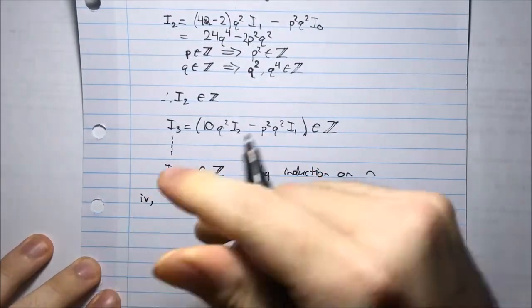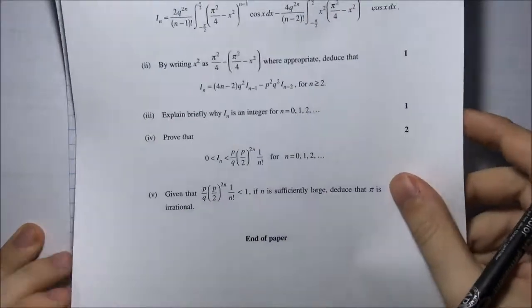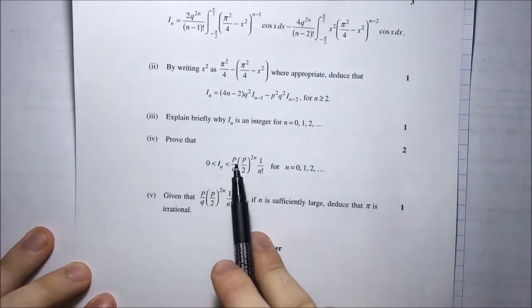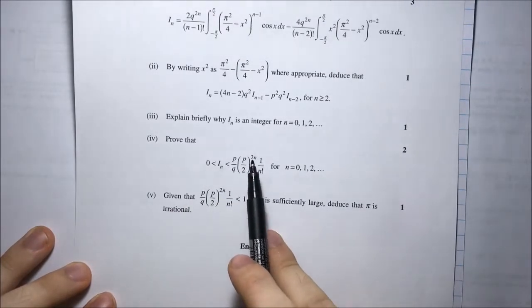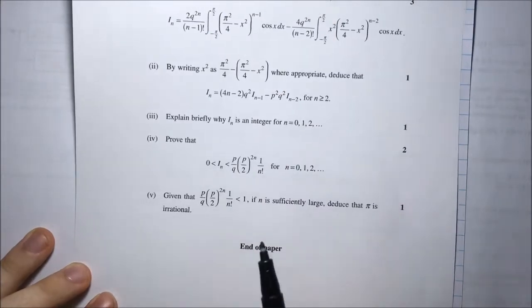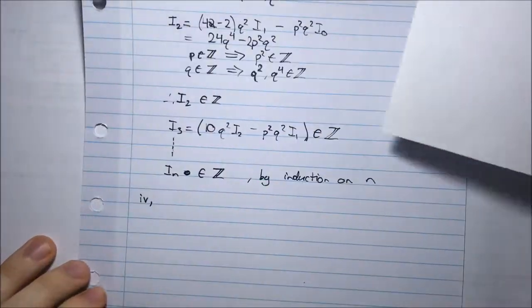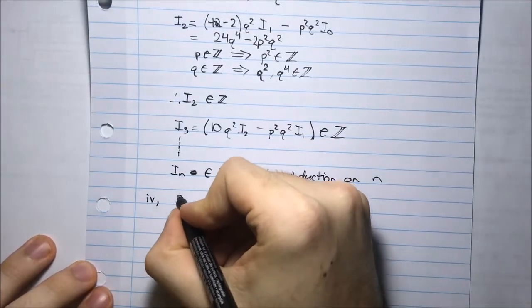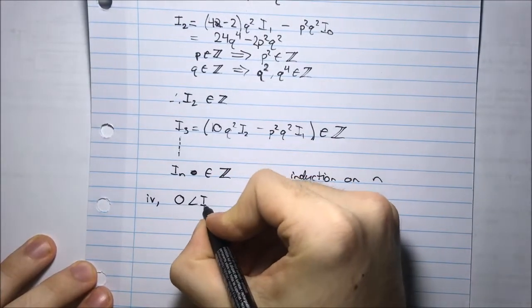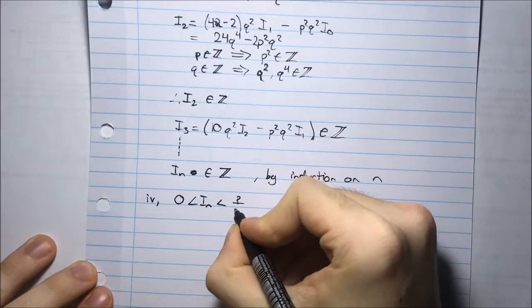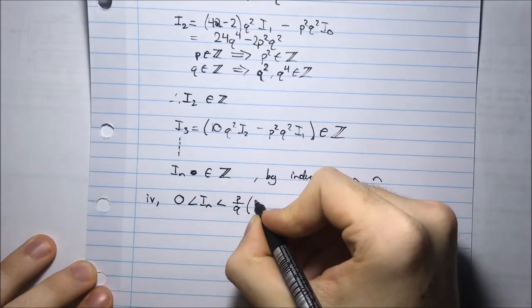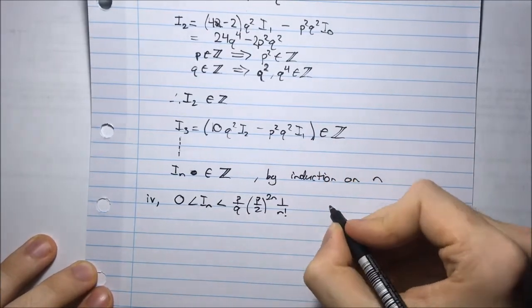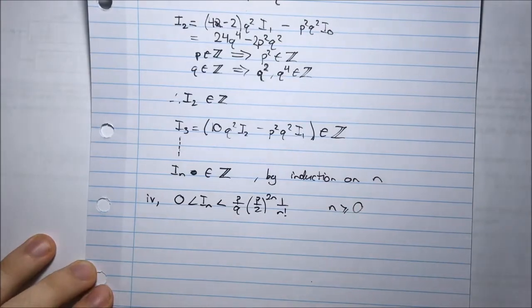So moving on to part 4. What does part 4 say? It says prove that 0 is less than In is less than p on q times (p on 2) to the 2n times 1 on n factorial, where n is greater than or equal to 0.